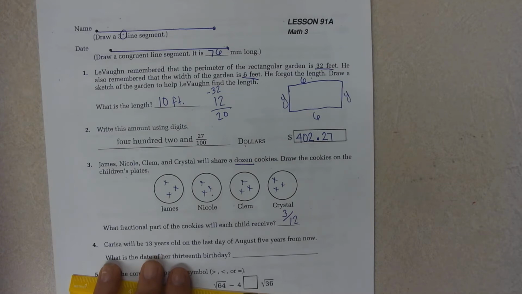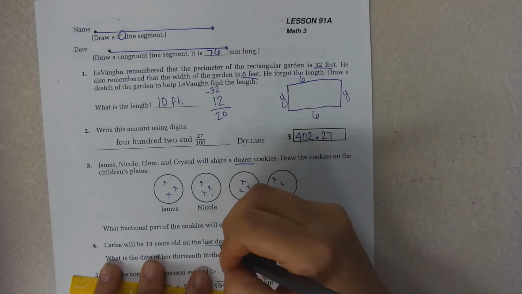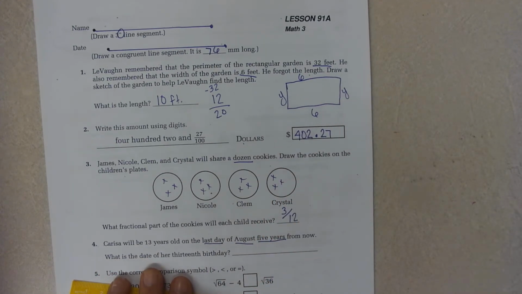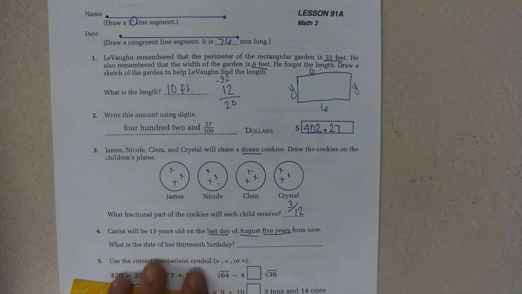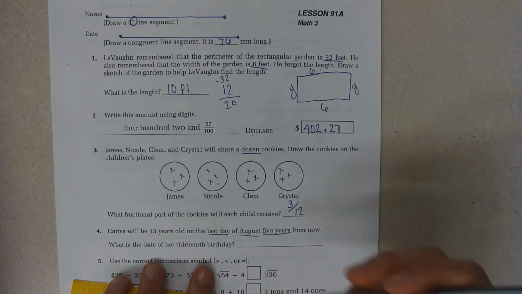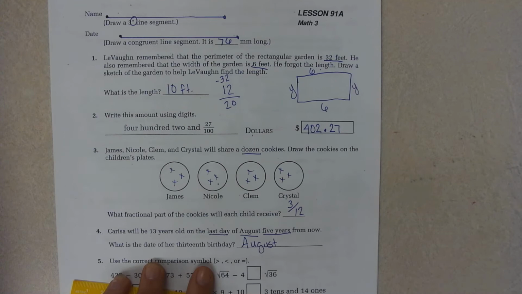Carissa will be 13 years old on the last day of August, 5 years from now. So last day of August, 5 years from now. What is the date of her 13th birthday? Well, before we do anything, we need to know what is the date of the last day in August. What is the last day of August? So we know we're going to be in August. And what would be the date in August?